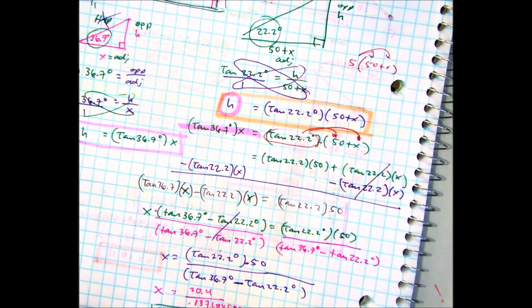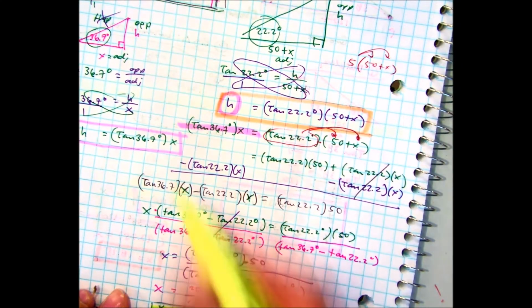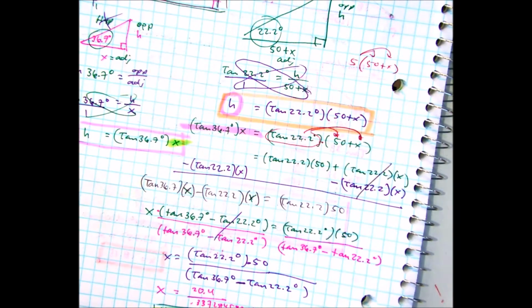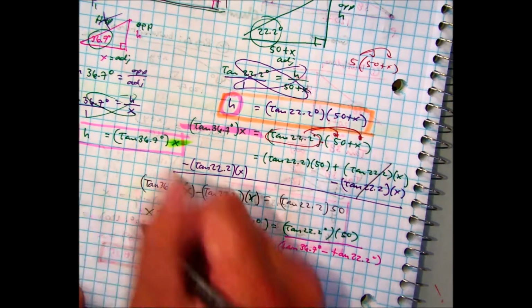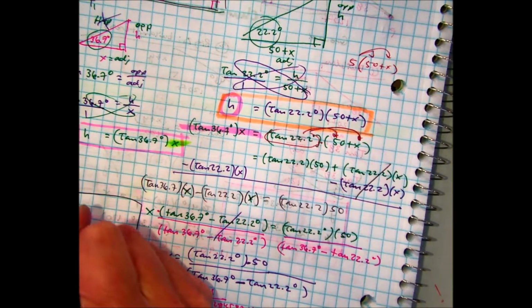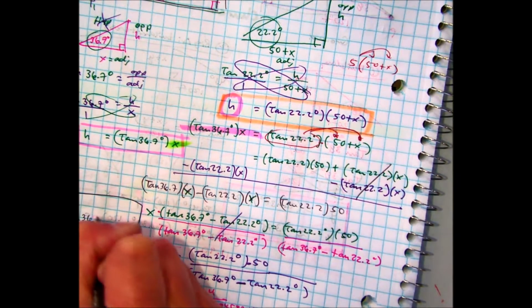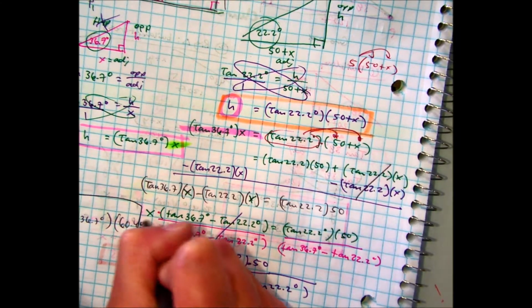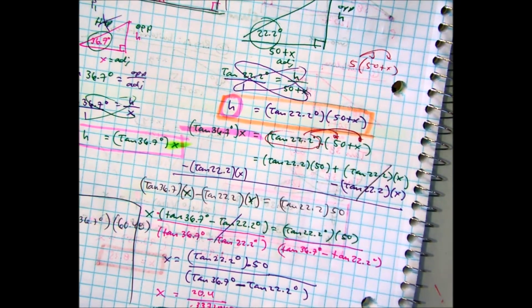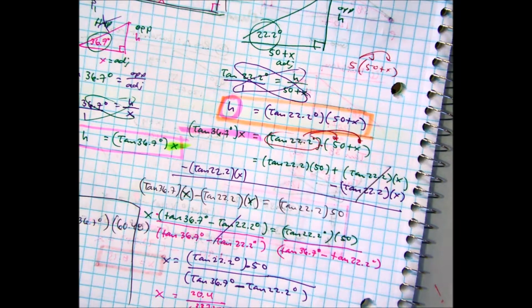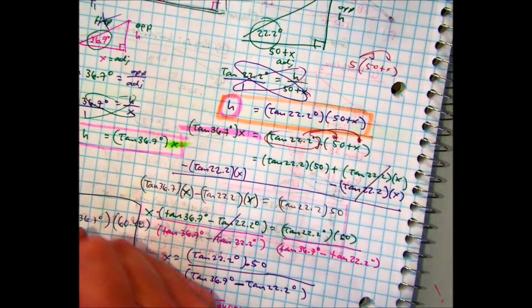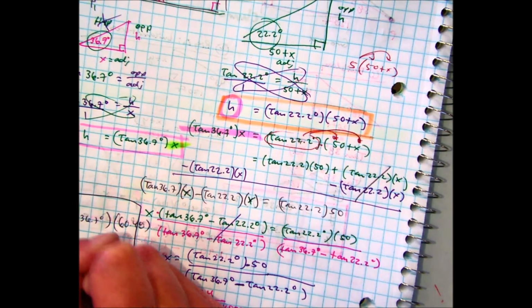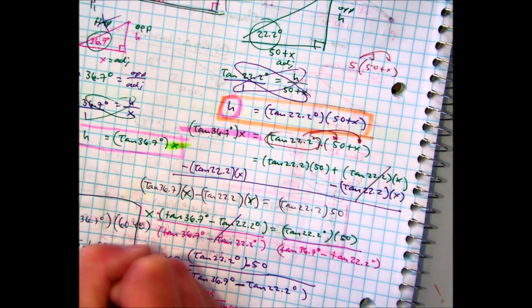If I substitute in x here, I'm going to have h equals tangent of 36.7 degrees times 60.48. I get an h value that is approximately 45.1 feet.